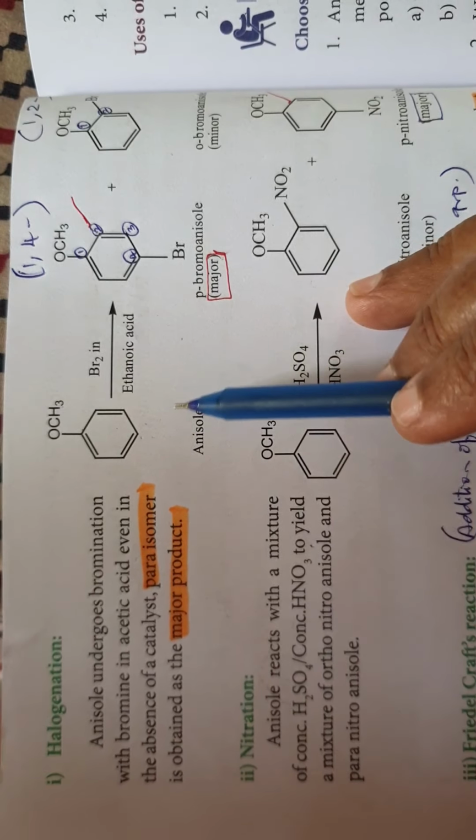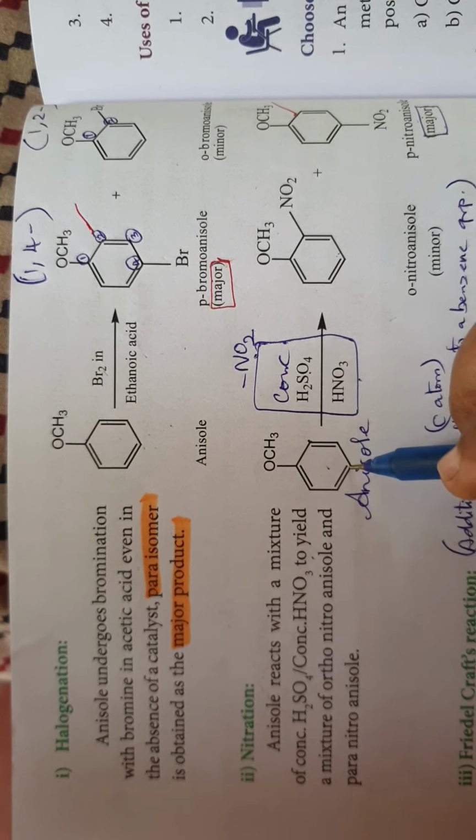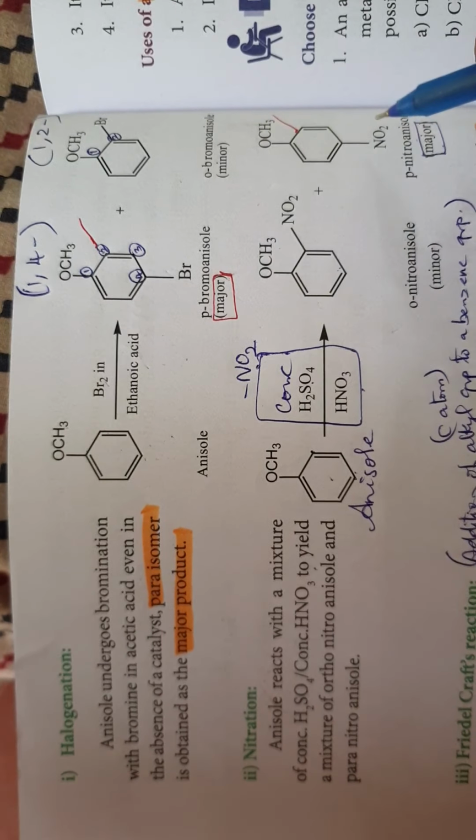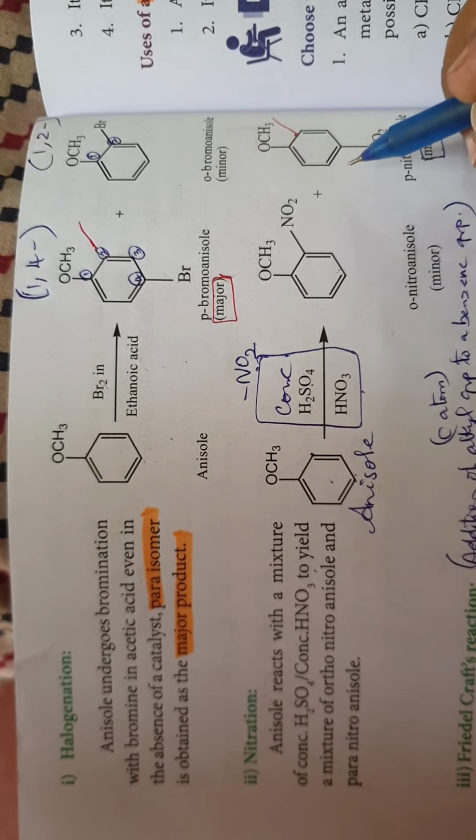Now what happens on nitration? When you take concentrated sulfuric acid and nitric acid and treat it with anisole, this releases an NO2 group. This NO2 nitro group gets attached to the benzene ring either in the ortho position or in the para position. Both products are formed, but the para position product becomes the major product. In the ortho 1,2 position, the nitro group gets attached in the second position here, and it forms the minor product.